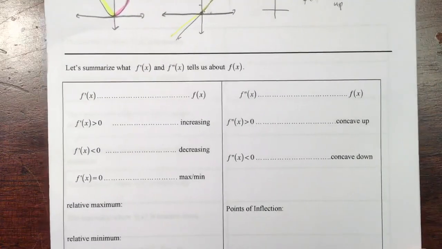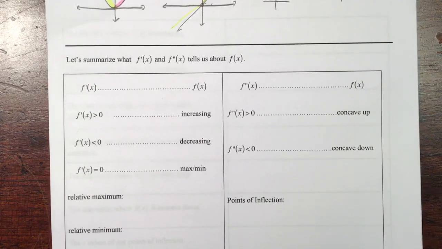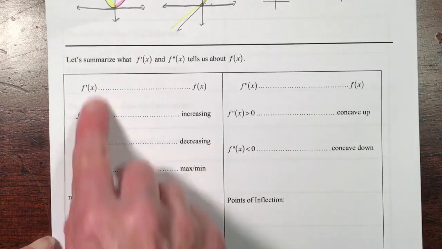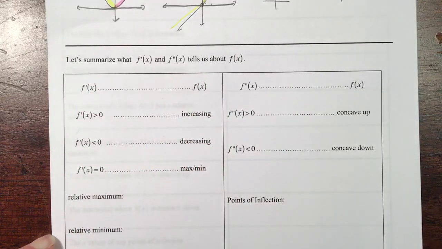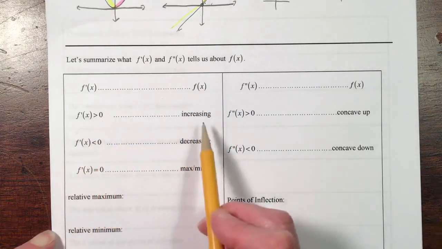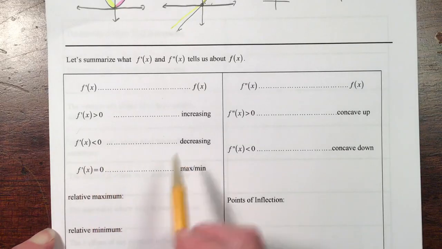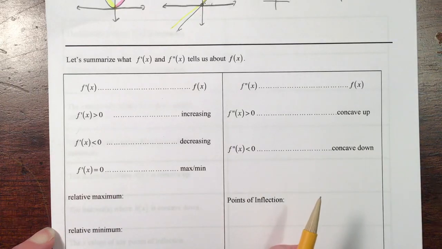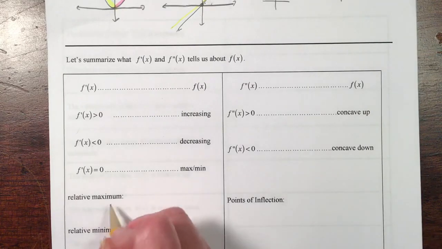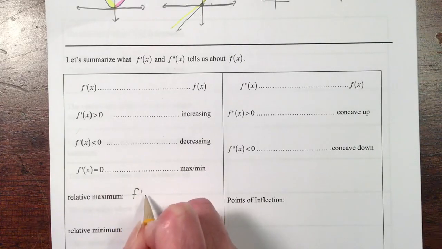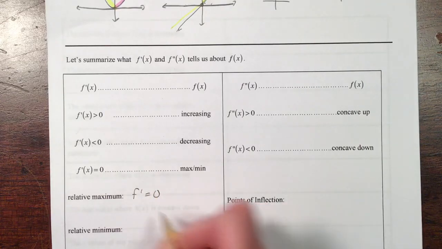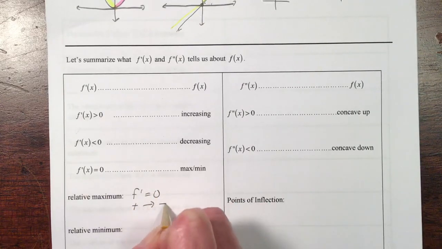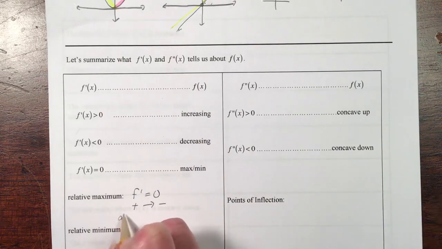Let's summarize the relationship real quickly. If we're going to talk about these things, we're going to be describing f of x. So when f prime of x is greater than 0, we know our function is increasing. When f prime is less than 0, the function is decreasing. And when f prime of x is equal to 0, that's when we have any maximum and minimum values in our graph. We're going to have a relative maximum value when f prime is 0 and goes from positive to negative, or if we're looking at the graph of the derivative, it's where it goes from above the x-axis to below.